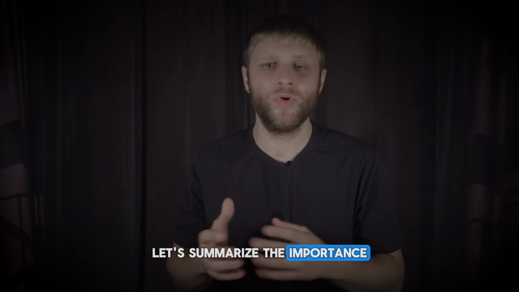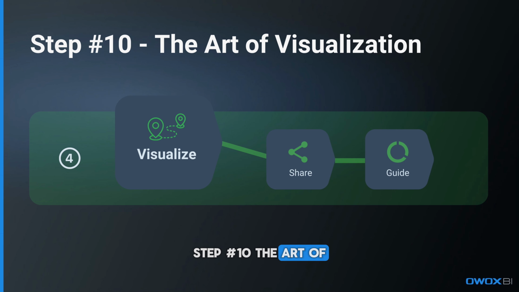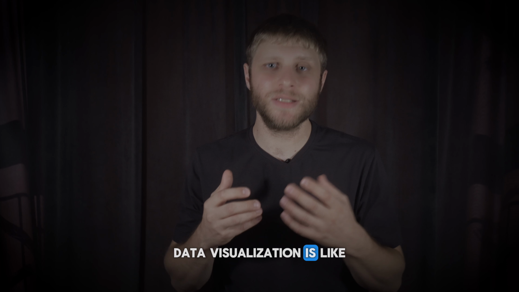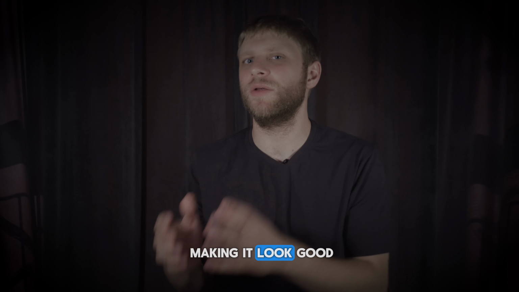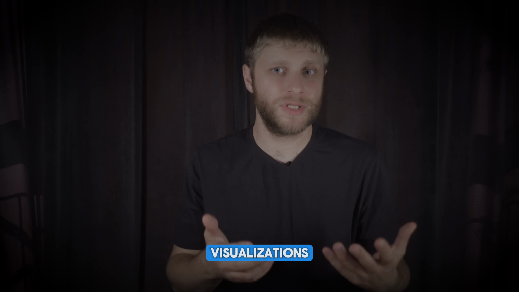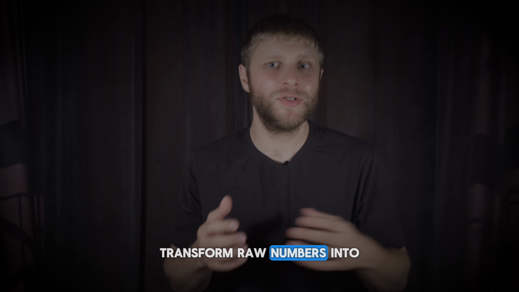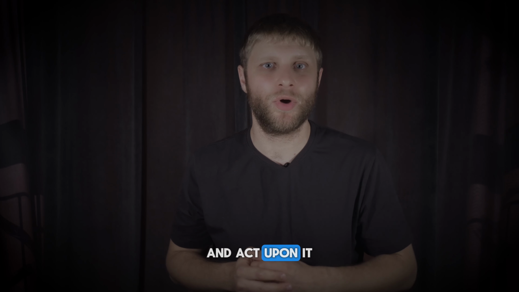Let's summarize the importance of the last few steps. Step number 10, the art. Data visualization is like cooking a gourmet meal. It's not just about making it look good, it's about making it appetizing and easy to digest. When done right, visualizations transform raw numbers into a story that's easy for everyone to understand and act upon.